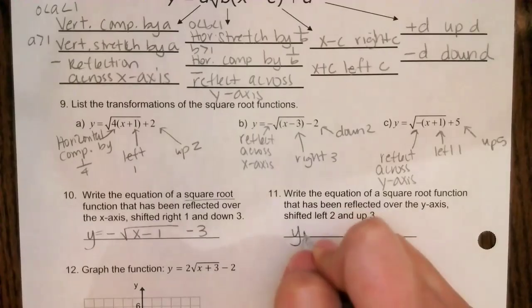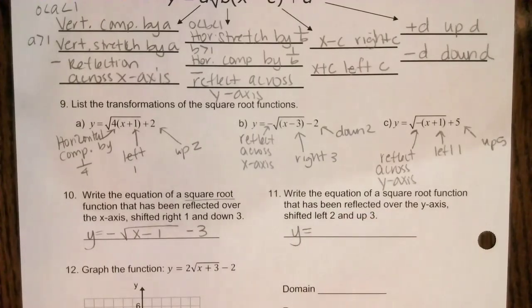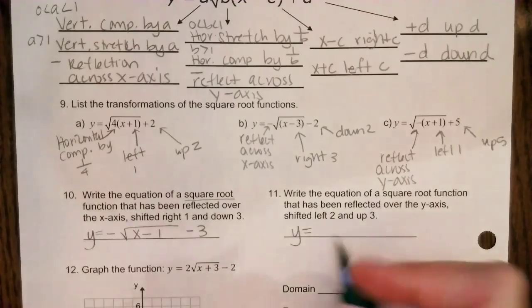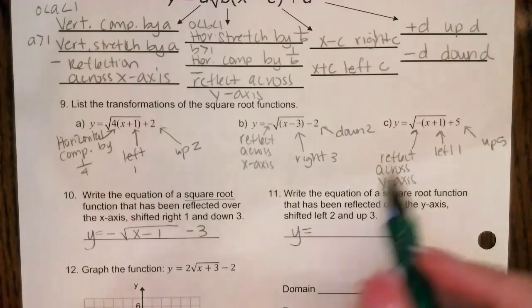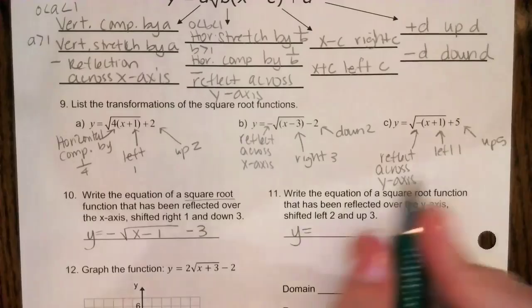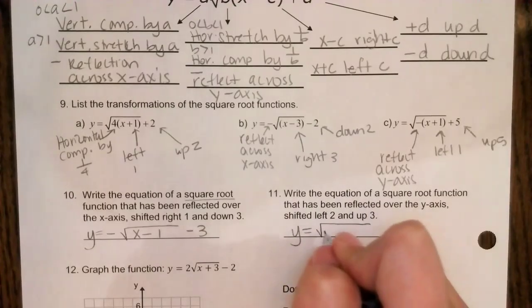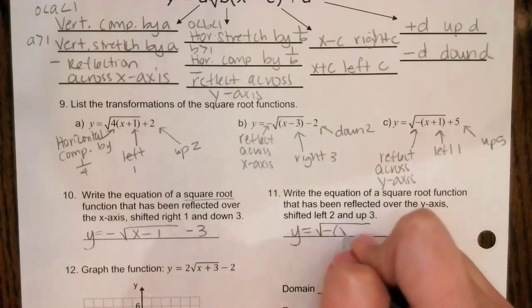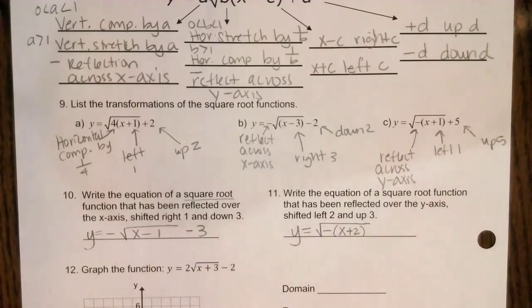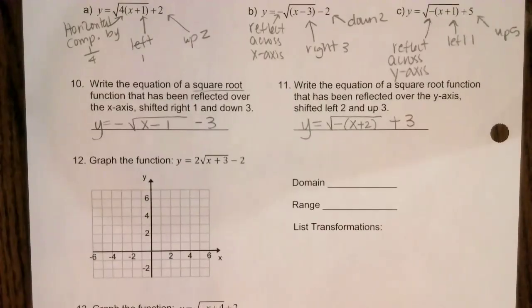For our next one here, it wants us to write the equation again of the square root function. Anytime it says write an equation, you know you have to have a y equals or an f of x equals because that's what makes it an equation. Now this one has a reflection across the y-axis, and so that is a negative on the inside. I like to put this in the factored form. It makes it a little bit easier, so I'm going to have a parentheses here, and then left 2 tells me to do plus 2. If you leave out these parentheses, then you are not going to the left 2. So it is really important to have it in that factored form. And then up 3.